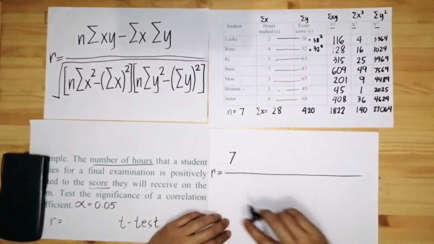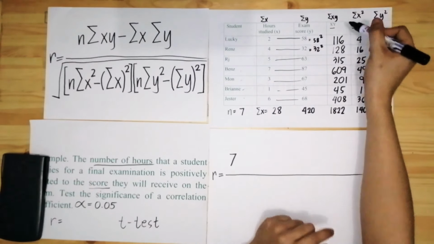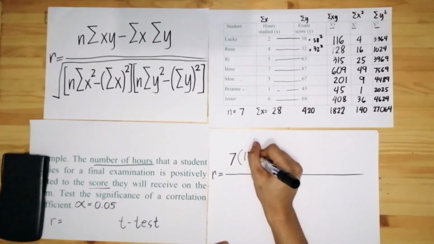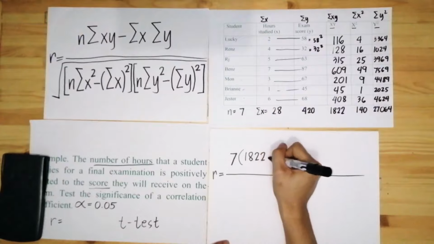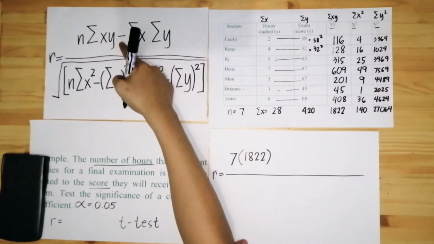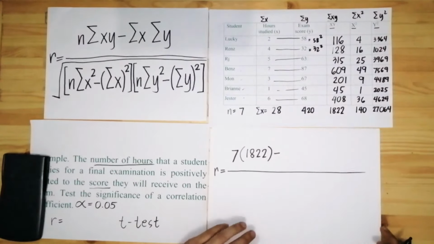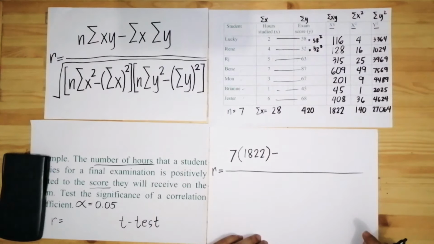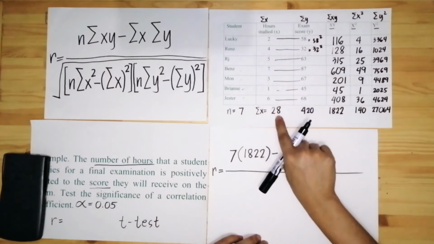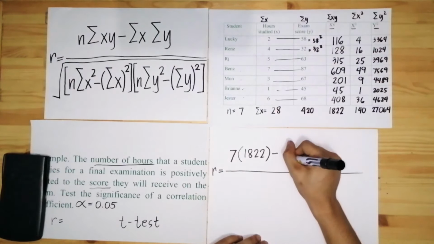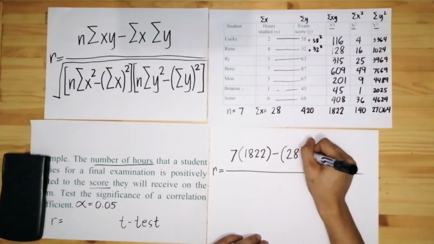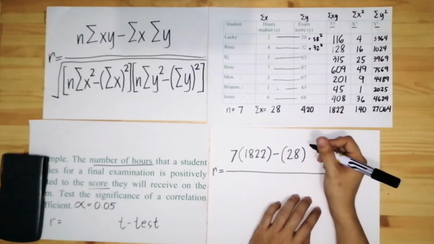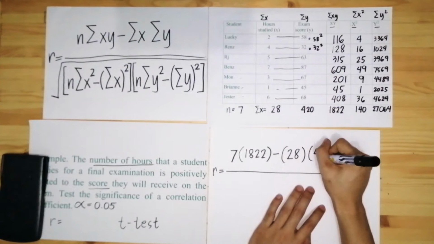Then, summation of xy. The summation of xy, ito yun, no? The total is 1822. So, lagay lang natin dito, 1822. Minus, sundan na natin minus summation of x. Let's find out the value of summation of x. Summation of x, ito yun. Total ng x, 28. Lagay ko lang ng parenthesis dito for the summation of x. Summation of y naman yung katabi, 420.